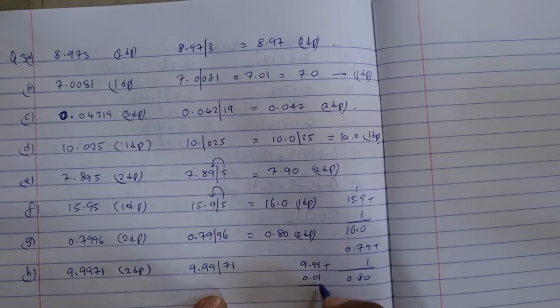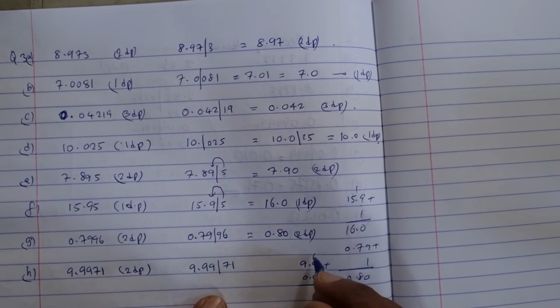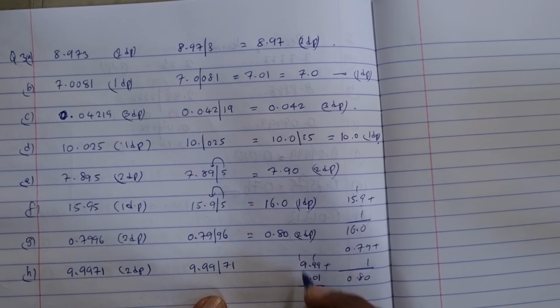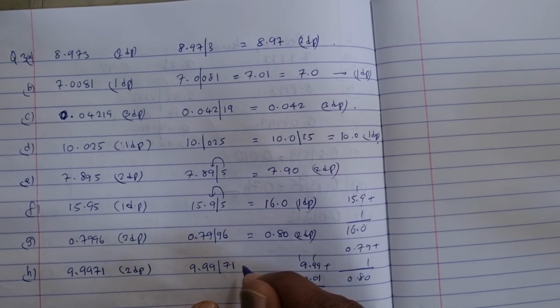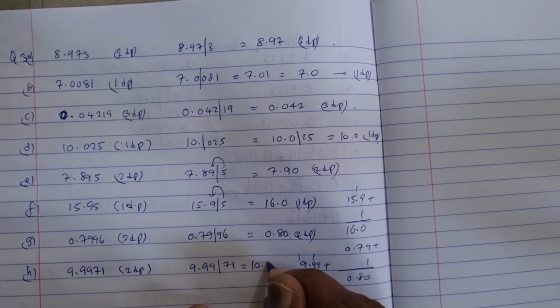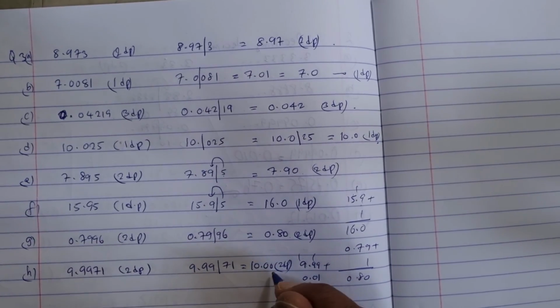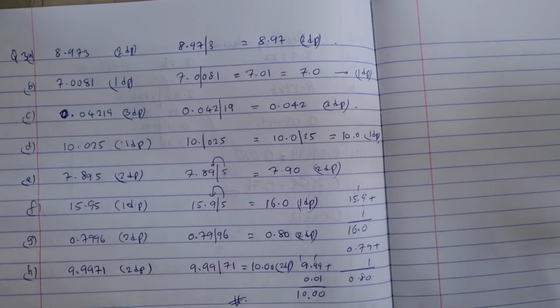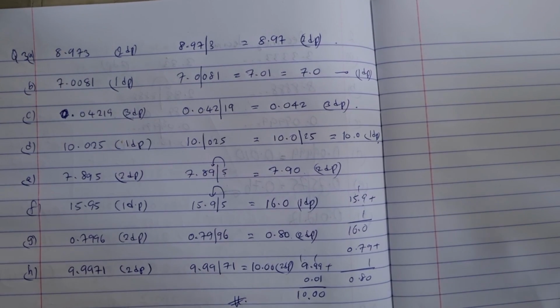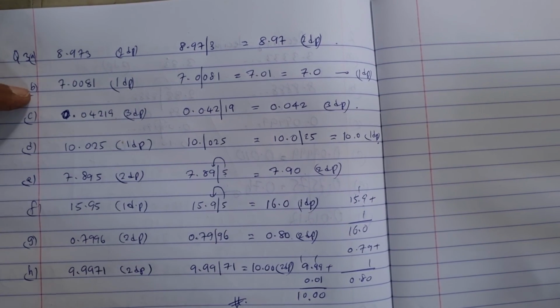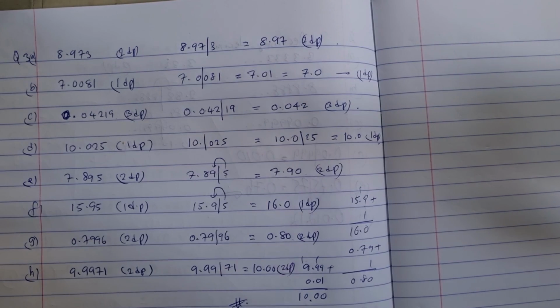So if I take 9.99 plus 1, basically 0.01. Okay, so 9 plus 1 is 10. 1 plus 9 is 10 again. 1 plus 9 is 10 again. So 10.00. So the answer is 10.00, and that's 2 decimal places. How? 1, 2. So here we are. This is the correction for exercise 2.1, question number 3, A to H. Take care.